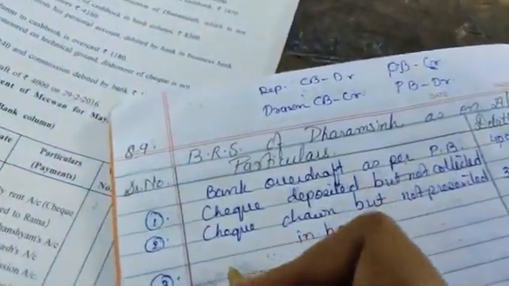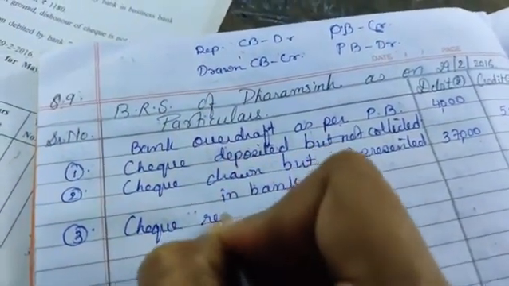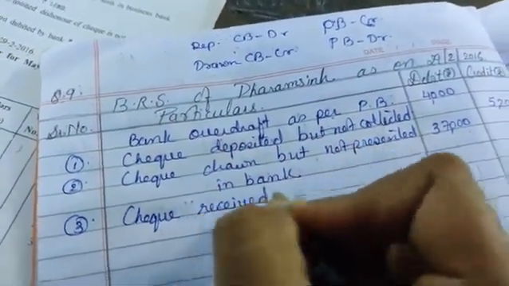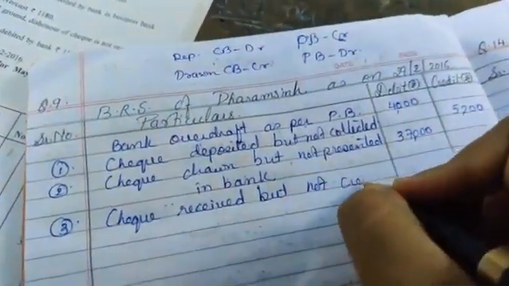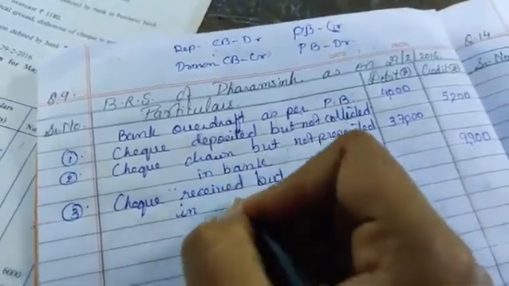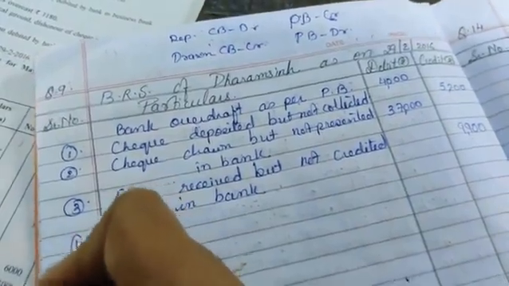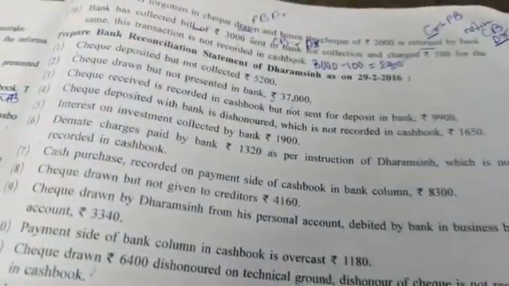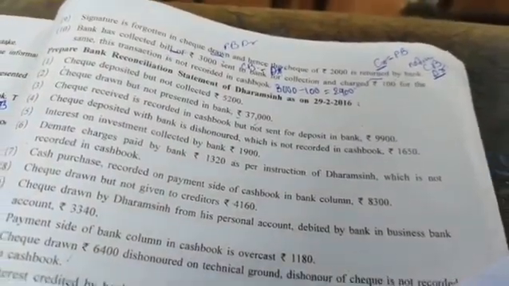We will write down here: check received but not credited in bank. Fine. Fourth entry, see, check deposited with bank is dishonored which is not recorded in cash book.